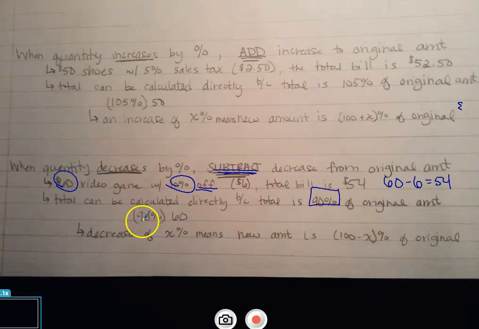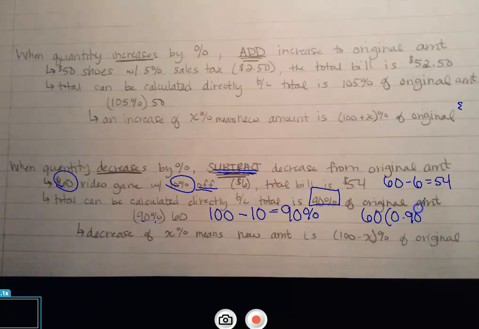Okay, so it could be calculated as 90% because the original item is 100% minus the 10% discount, which leaves us with 90%. So we could take that cost of $60 and multiply it by 0.90, which is 90%, and it'll get us 54. That's a nice little trick that you can use in your calculator. And the way that it's talked about here is that a decrease of X percent means the new amount is 100 minus X of the original. Remember, of means times, and so we would multiply by the original.